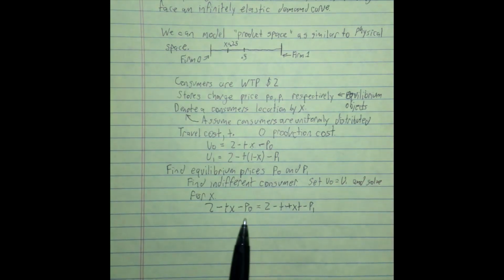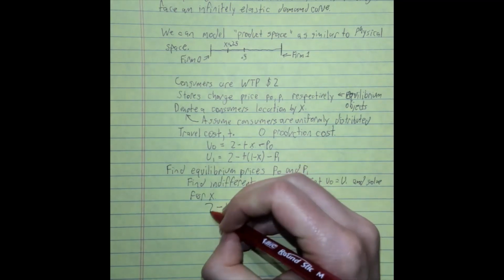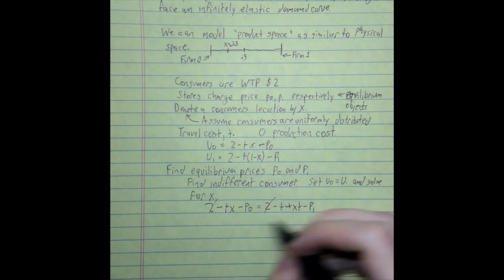We're solving for x, so let's add tx to both sides and subtract all of this from both sides. The 2's are going to cancel, and we're going to add P1 to both sides and add t to both sides.